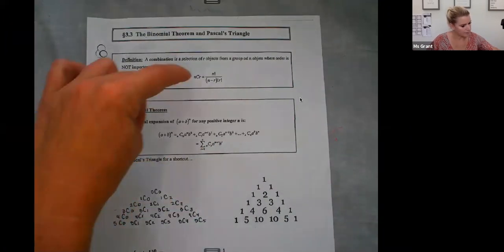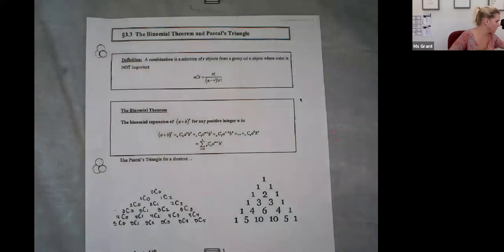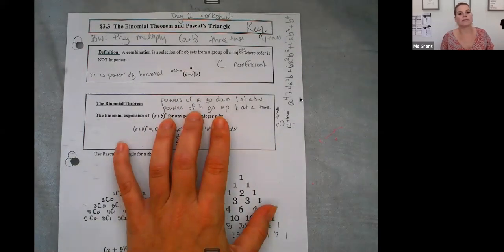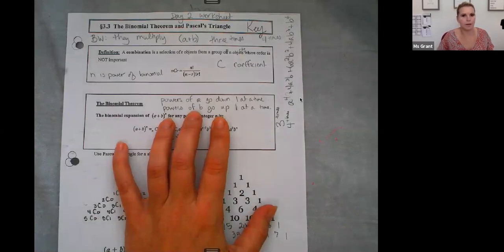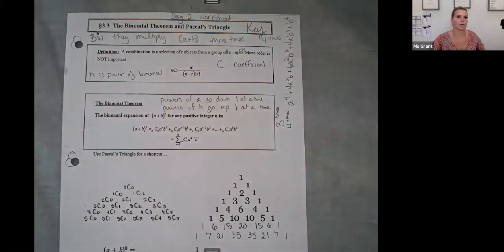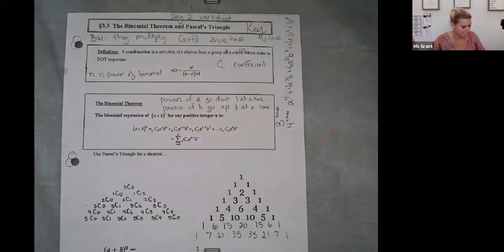Again, this is not something we're going to focus on. What you do need to remember is basically this. The powers of A go down one at a time. The powers of B go up one at a time. So that's the actual only thing you need to write on the front.